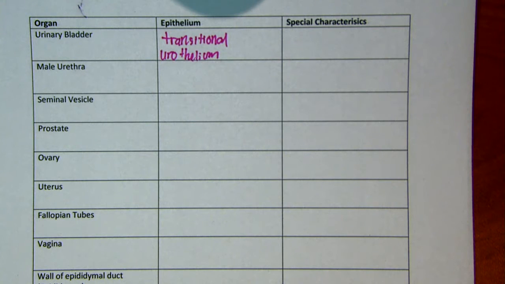Just think for a minute about what makes urothelium a little different. All right, so does anyone have any ideas?